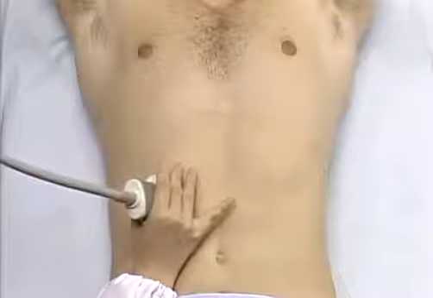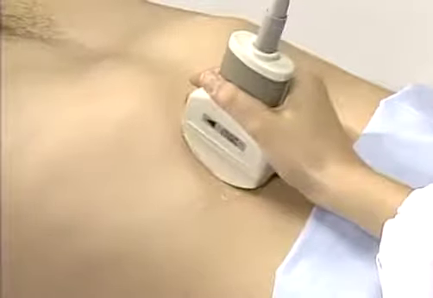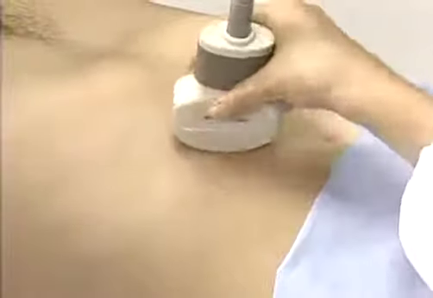Use the contact surface as the support point to change the angle of the probe. Then, move the probe slowly all over the target organ, from end to end.